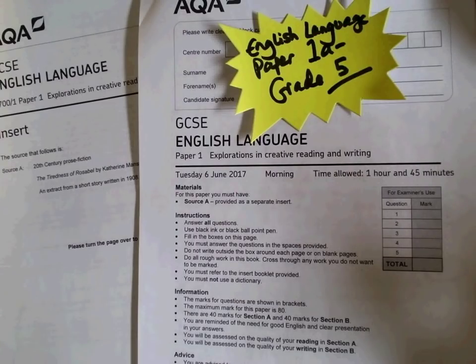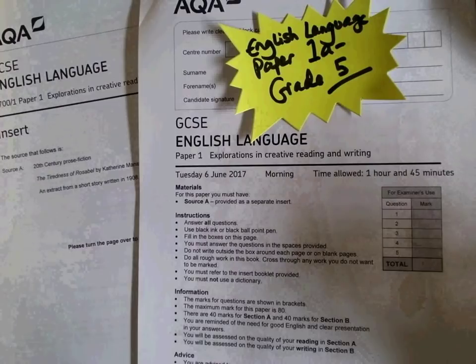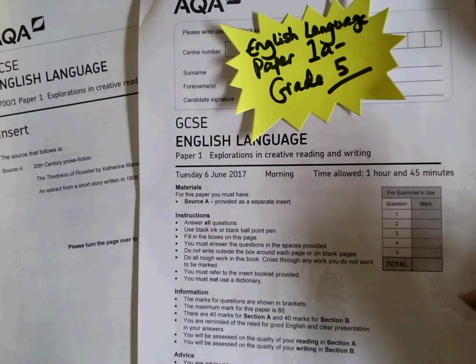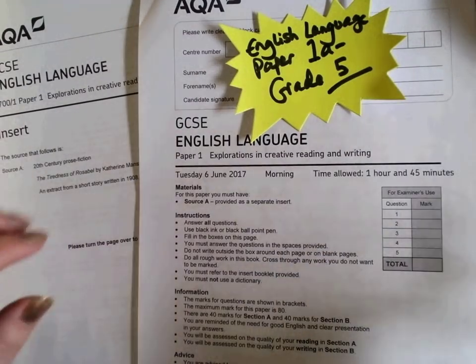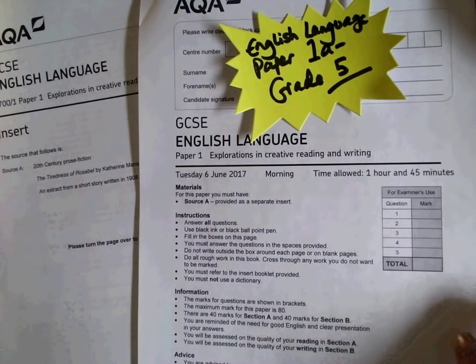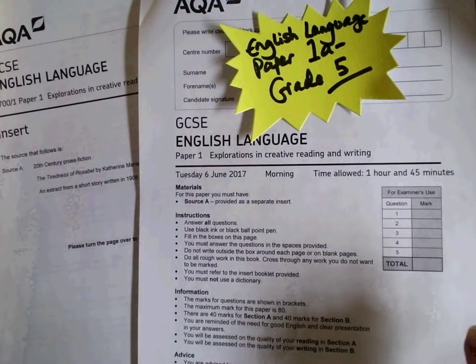Looking today at how to make sure we get at least a grade 5 on English language paper 1, and I'll be using the summer 2017 paper for this. So it'd be a good idea if you could beg, borrow, steal a copy of that, if you're going to have a go at it too. Your teacher should be able to give you a copy. If not, you could send me an email or a message on here and I can fire off a copy to you.